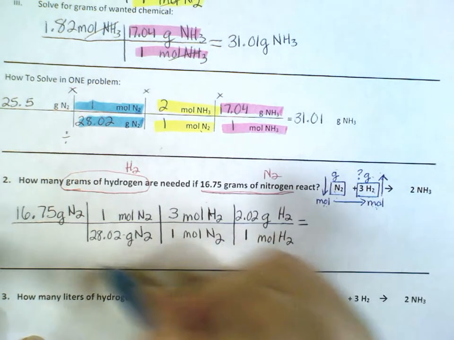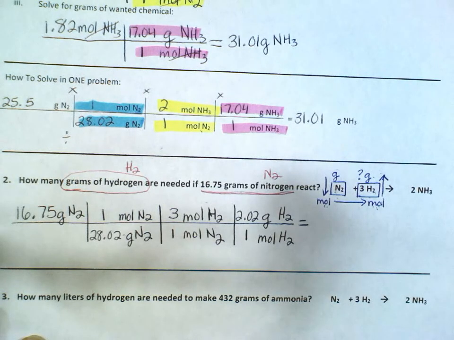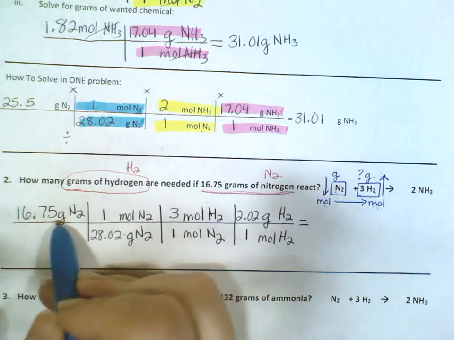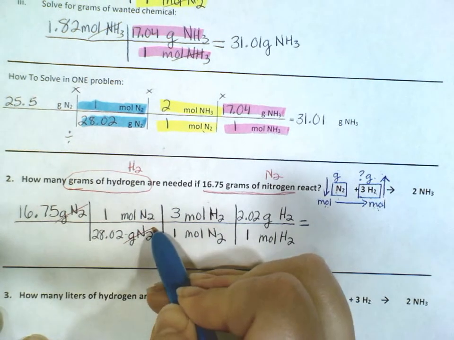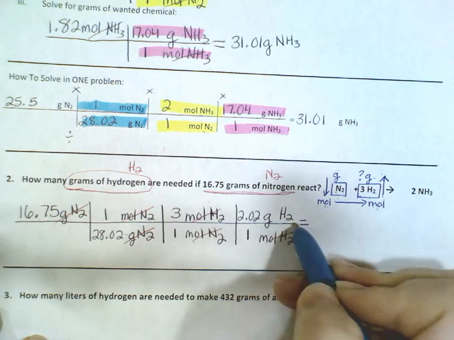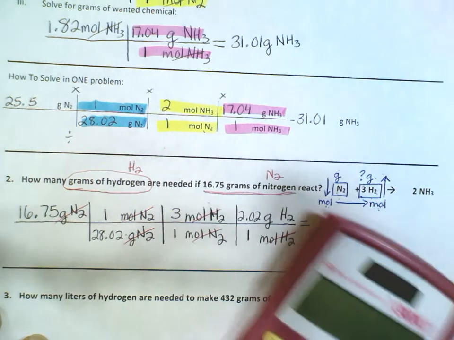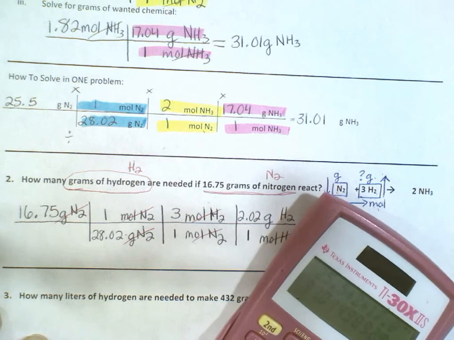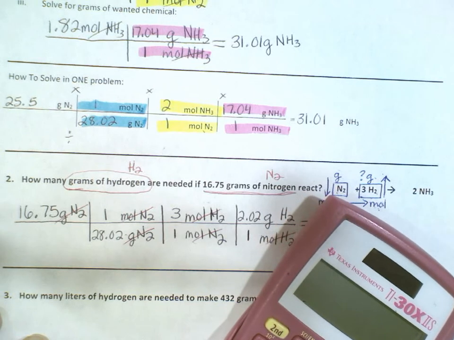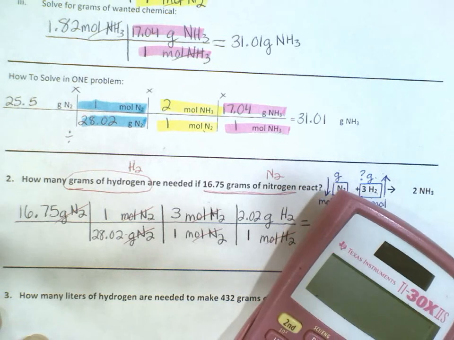So we've set up all of our conversions using our little map here. So now we can check our units. They should all cancel. So grams of nitrogen, moles of nitrogen cancel, moles of hydrogen. We're left with grams. And then we can do our calculation. Again, we want to multiply all the numbers on the top, so it would be a good idea to pause and try out your calculation and make sure you're getting the same number as I am.